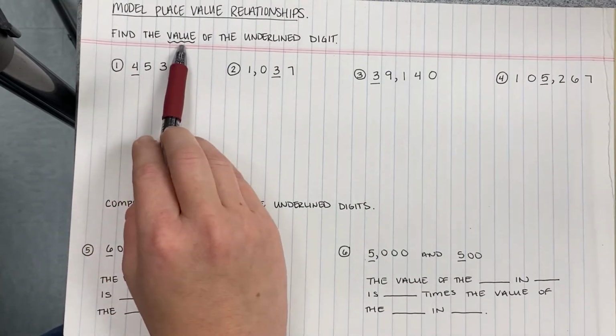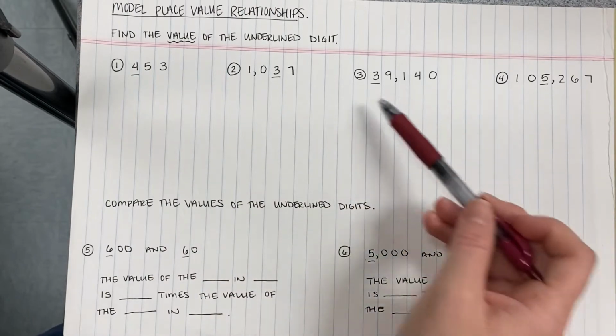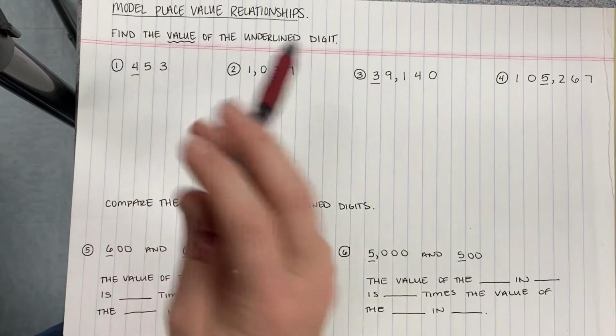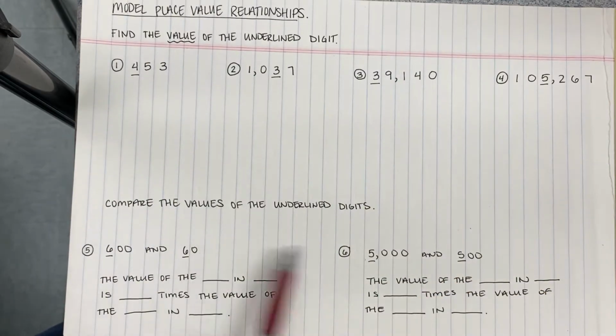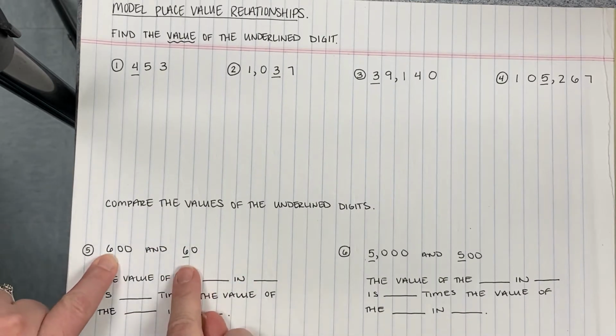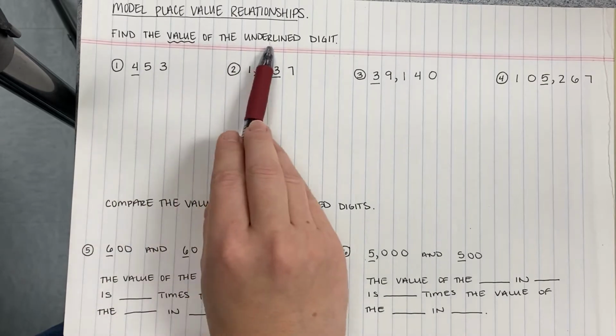The first is finding the value of an underlying digit. So you're given a number and they underline a digit within that number. I want you to figure out what is its value, so what is its worth. The second thing we're going to be looking at is comparing values of underlying digits within numbers. So you're given two numbers and I want you to compare two of the digits within that number, okay? So to begin, let's find the value of the underlying digit.